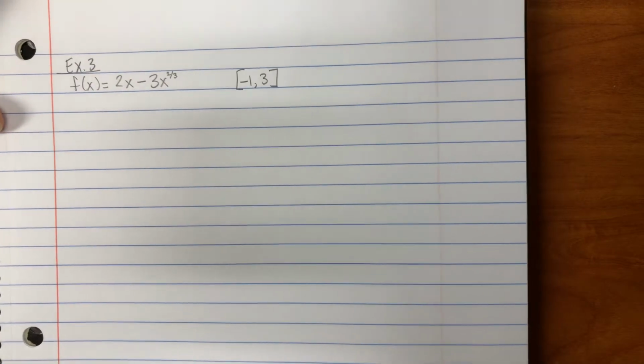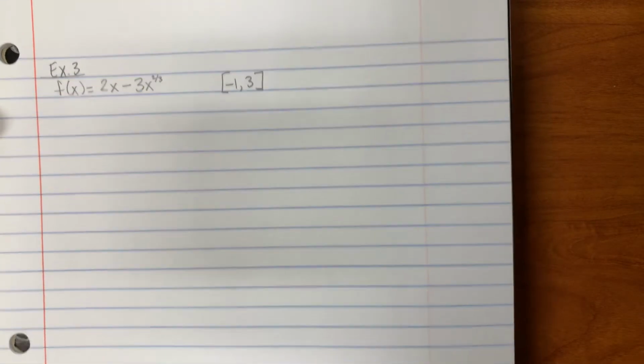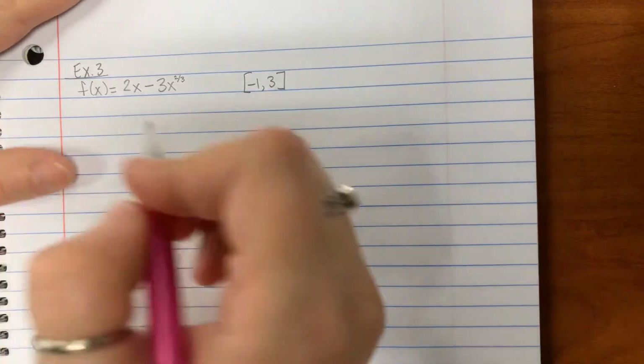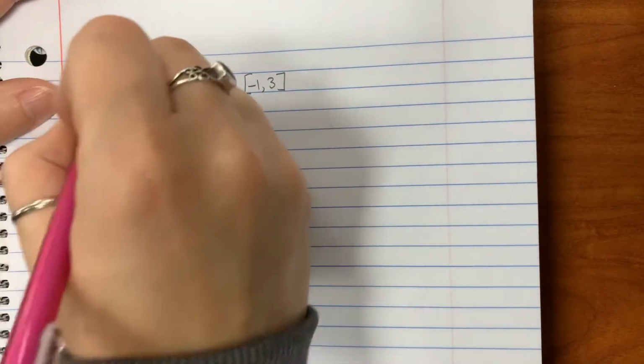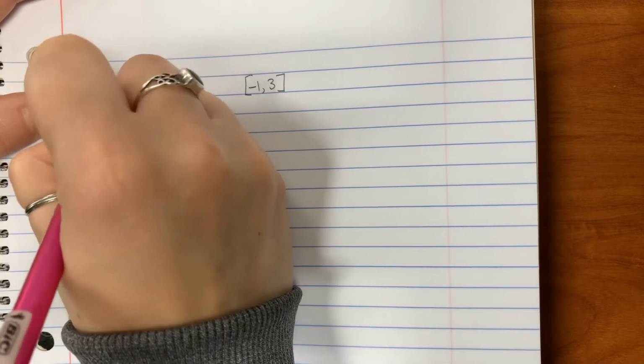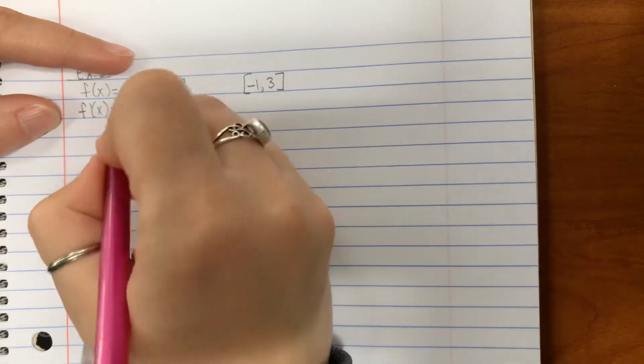Okay. In example 3, this one is a little more complicated, so I wanted to make sure I covered something that wasn't just super easy to solve out when you set it equal to 0. So I'm gonna do my derivative of this. So the derivative of 2x is 2.